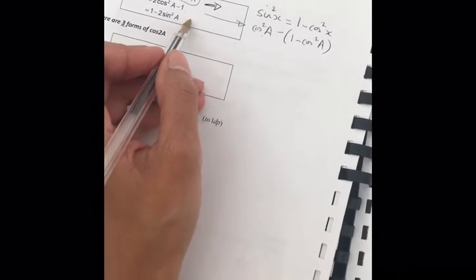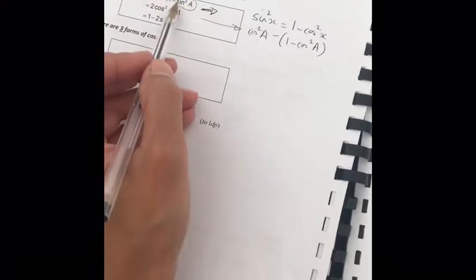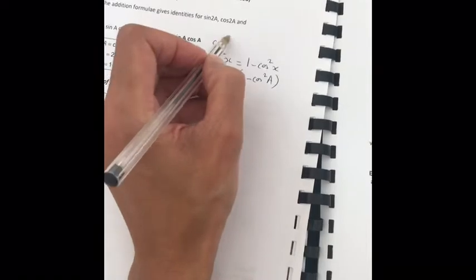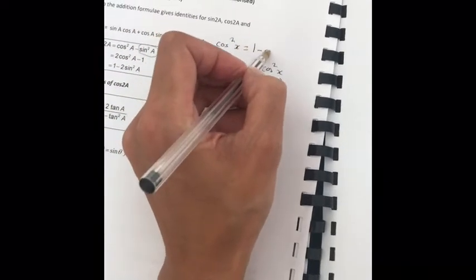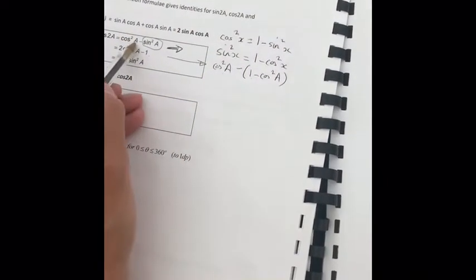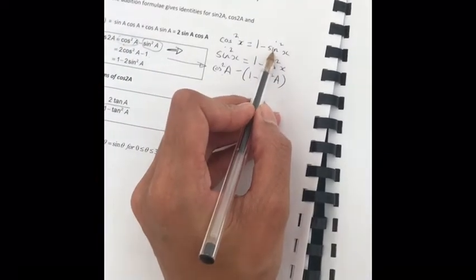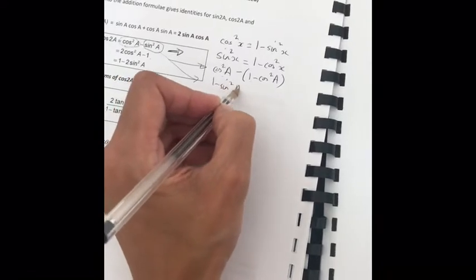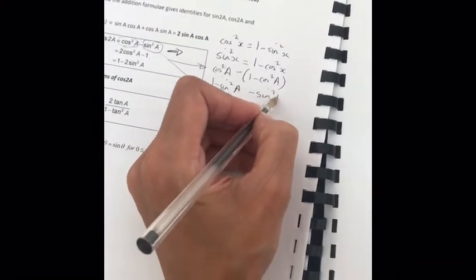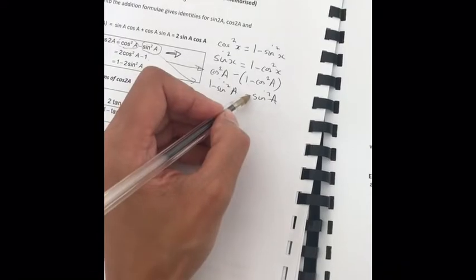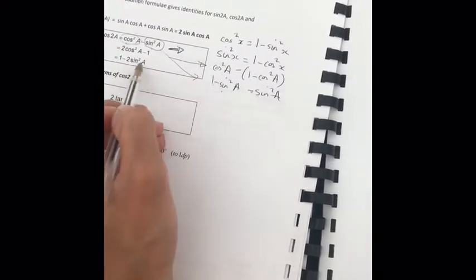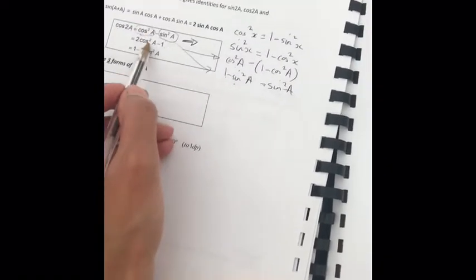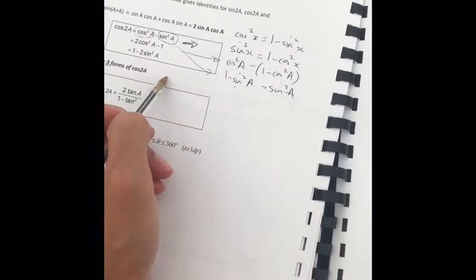Let's say instead of replacing the sine squared, I replace the cos squared. So I know that cos squared is 1 minus sine squared. So I'm going to replace that cos squared with 1 minus sine squared. And if I do that in that identity, I'll get 1 minus sine squared minus sine squared. That's that one there. Which gives you 1 minus 2 sine squared. Okay, so for the cos 2A identity, you've actually got 3 different ones, okay, which makes it a tad trickier.